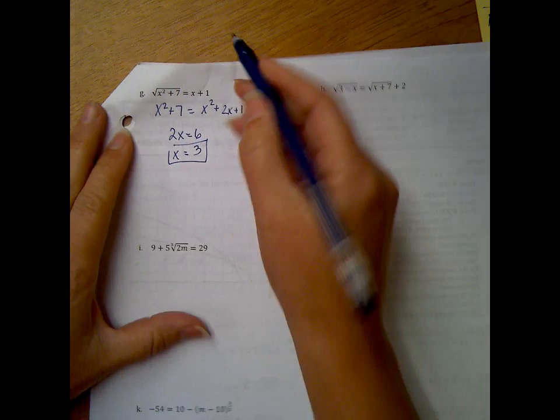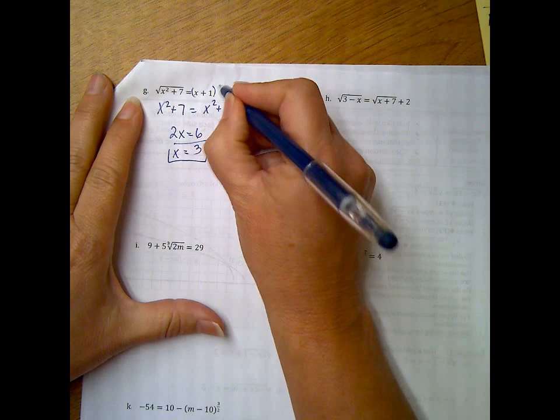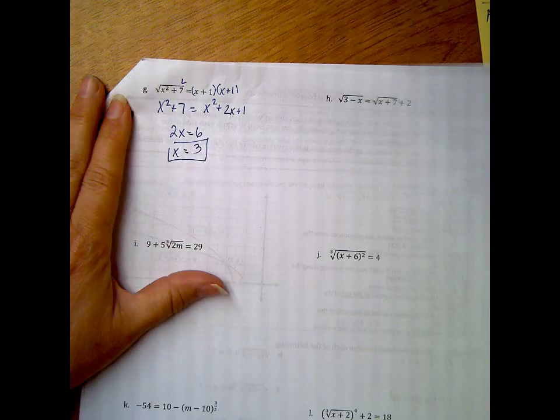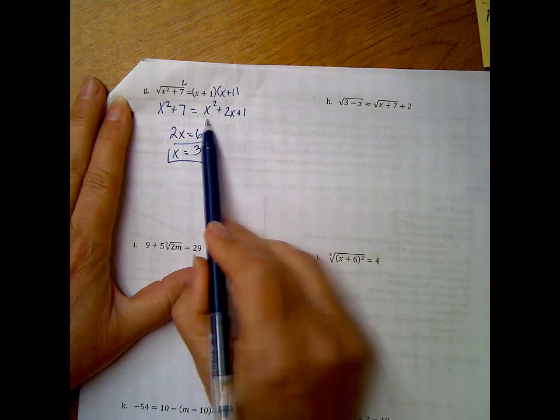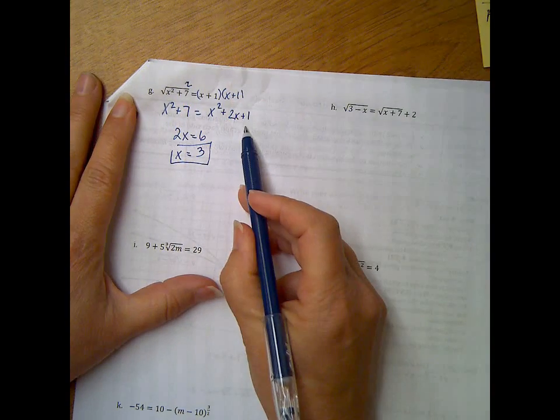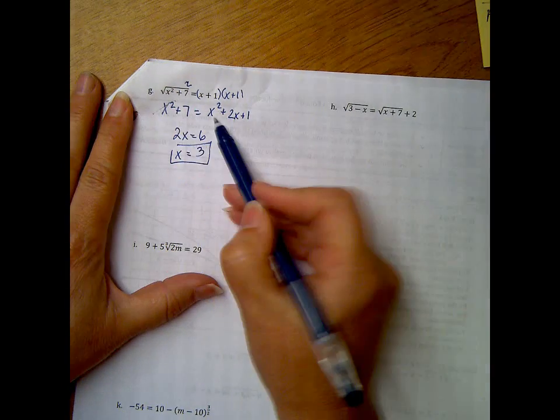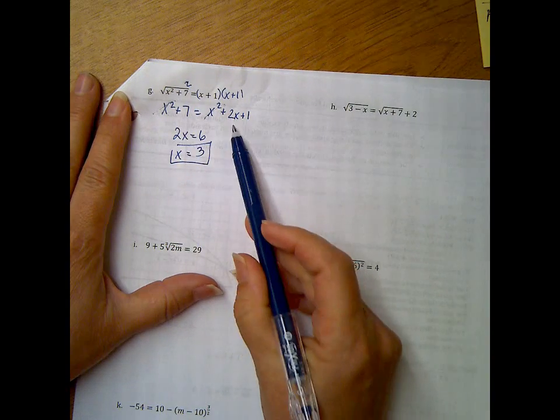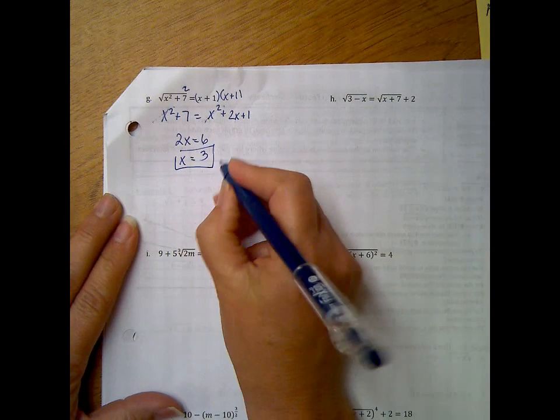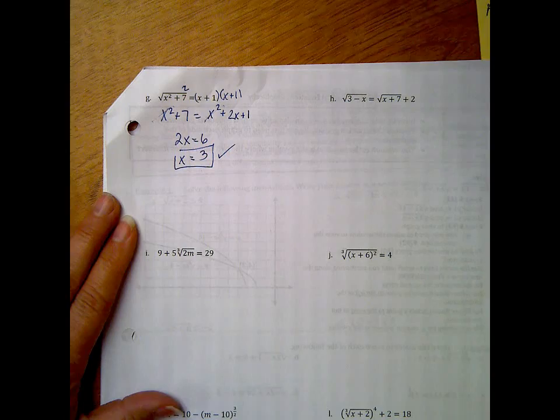Okay, when I FOILed the right side, I ended up with x plus 1 times x plus 1 because I'm squaring both sides. And I got x squared plus 7 equals, foiling it out and combining like terms, x squared plus 2x plus 1. And the x squared subtracted away. That's always nice. And I ended up with 2x equals 6 and x equals 3. Make sure you check, but when you check, that does work.